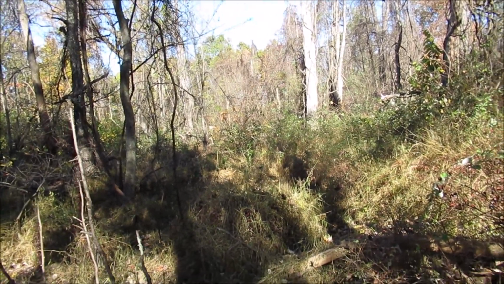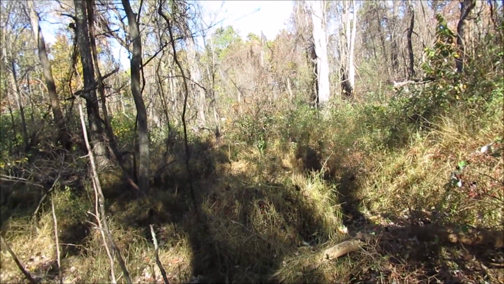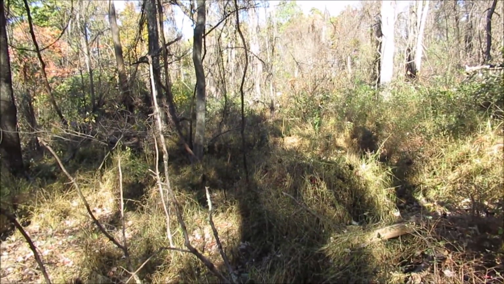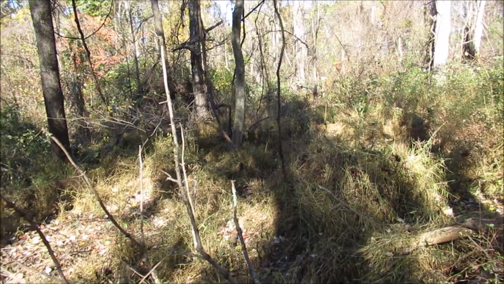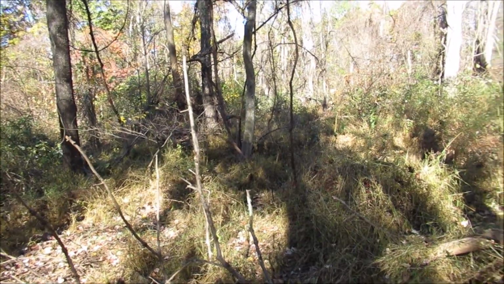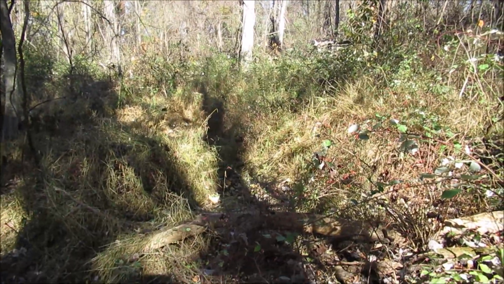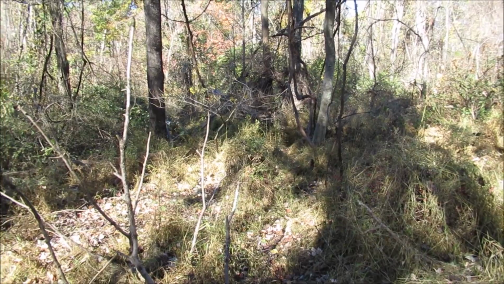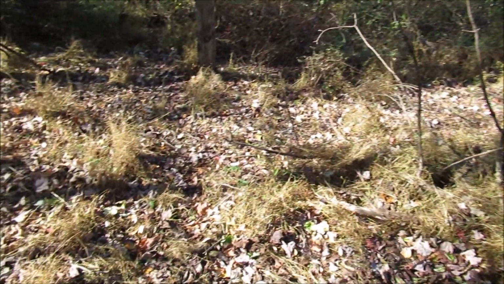One mile into my hike. The elevation here is 1140. And I'm within about 100 feet of where I wanted to be. And hacking my way up through here, I noticed there's quite a few little trails where people or animals, probably people, this is cleared out right here.